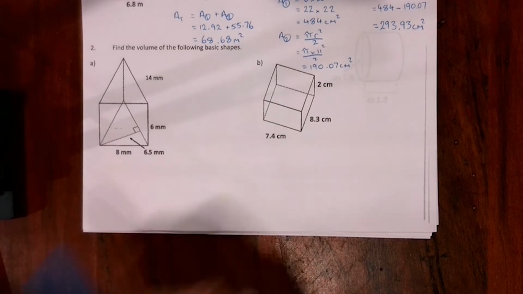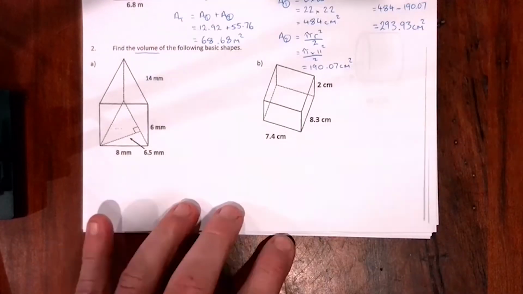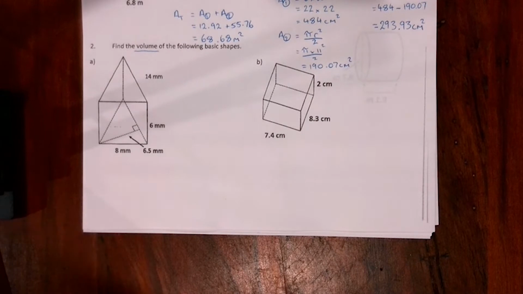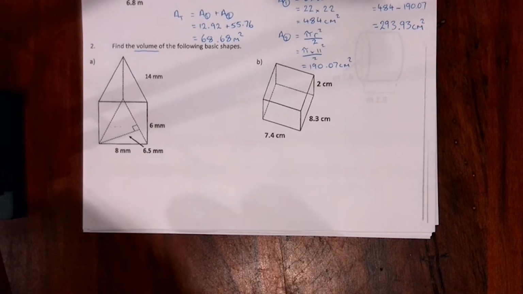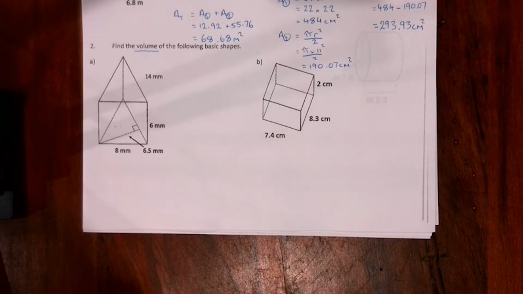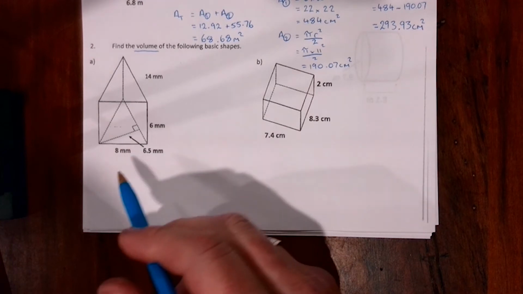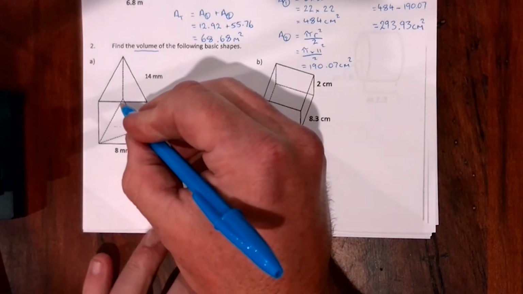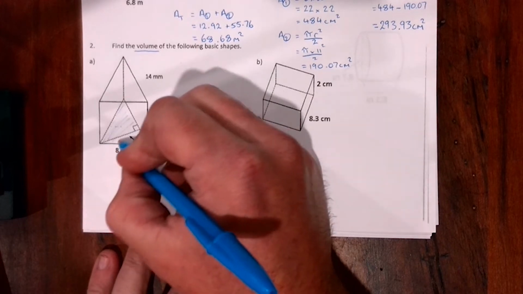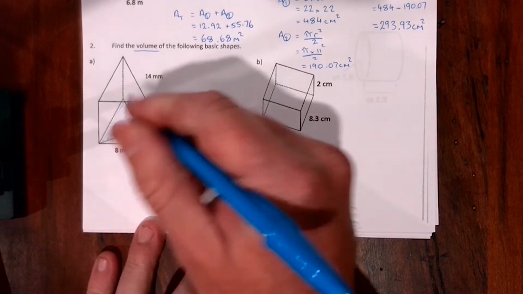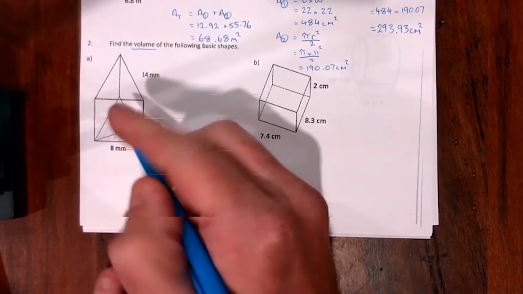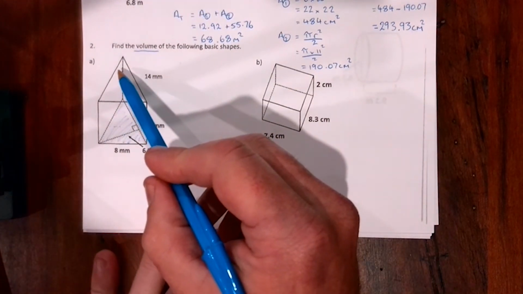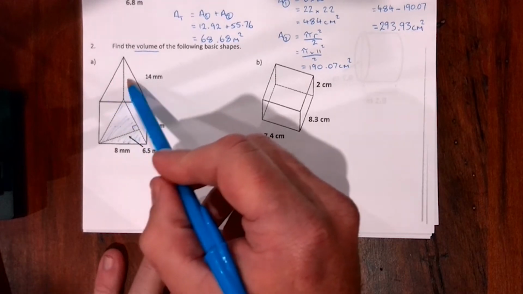Question 2a is a volume question. So this time we're looking for either how much this shape can hold, or how much space this shape takes up. So it's a three-dimensional shape. Often where people will come unstuck is trying to actually just visualize this shape and exactly what's happening in it. So in this shape, if you have a look, this triangle here is the base that's flat on the ground and it's standing up vertically. So the other triangle is actually sitting on top, okay? So this is the top of it.